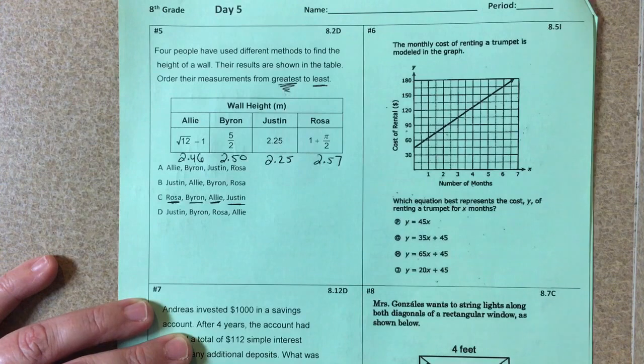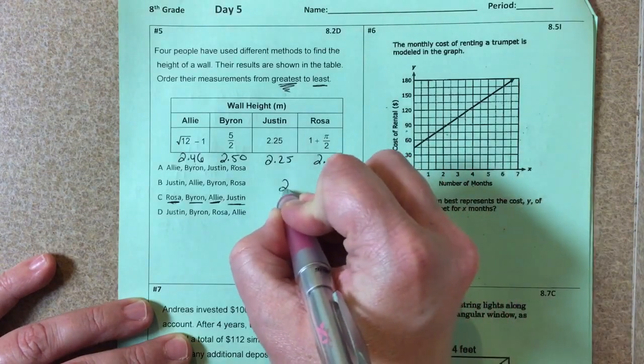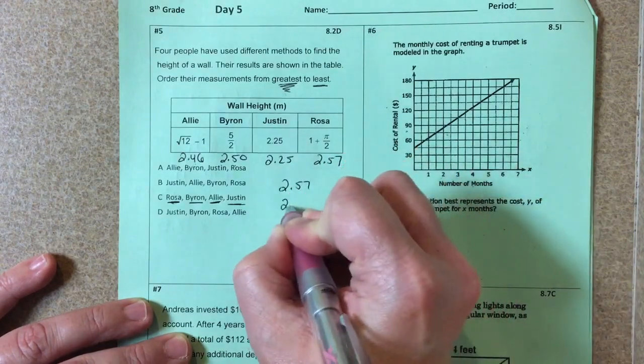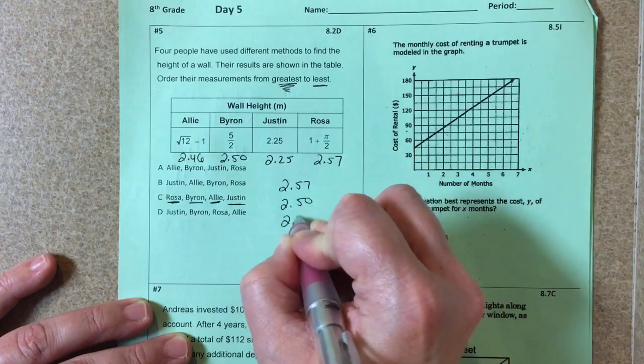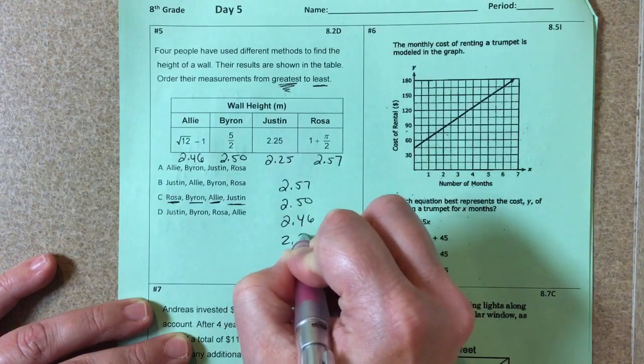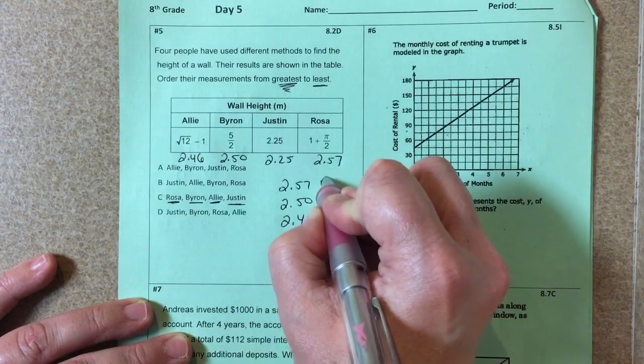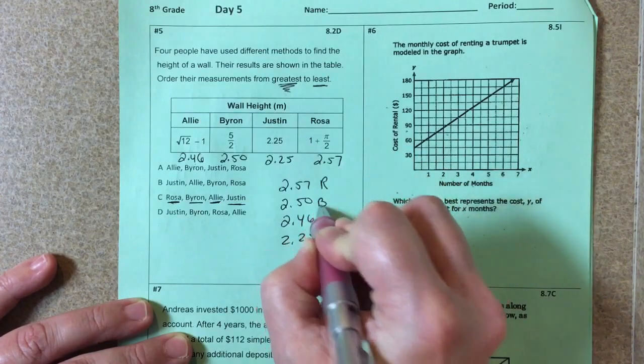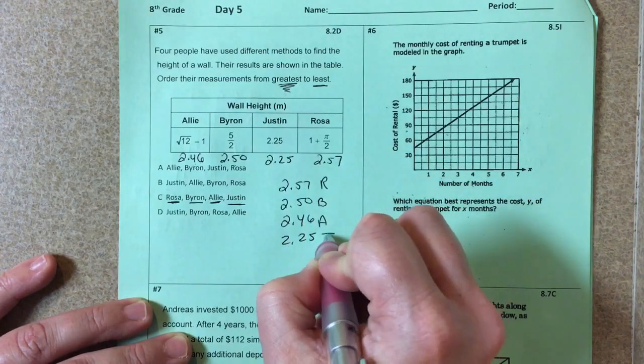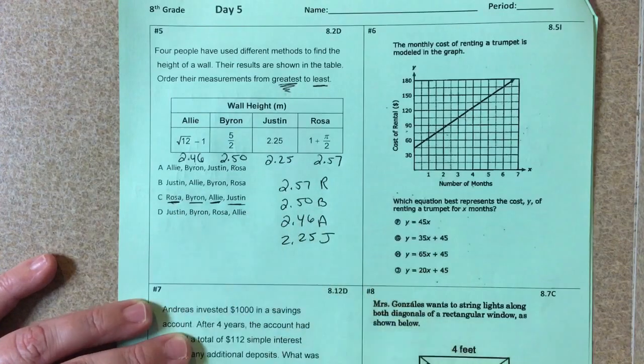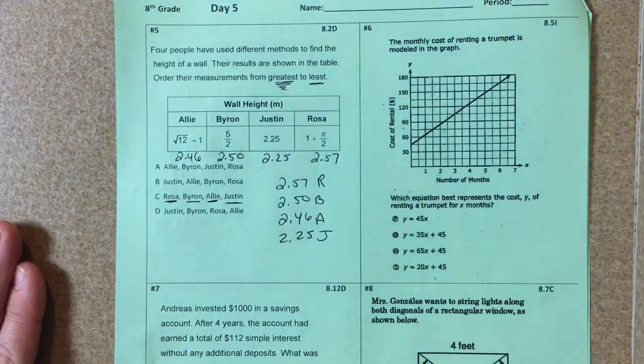This is an easy question that sometimes y'all just mess up on because of a simple mistake. So you might even want to write this out in the order that you get it. So we had Rosa, Byron, Allie, and Justin, and compare it up because these are too easy to miss.